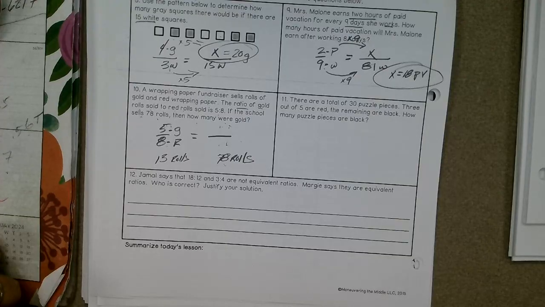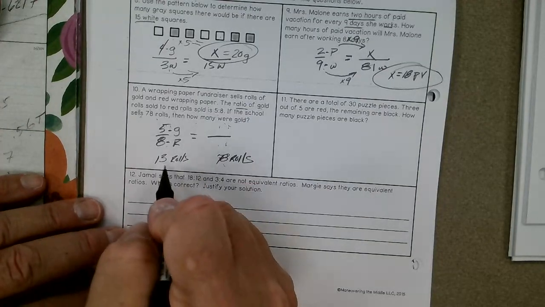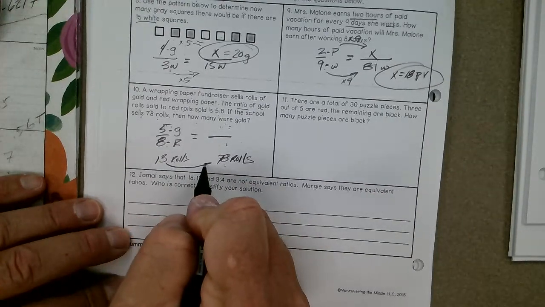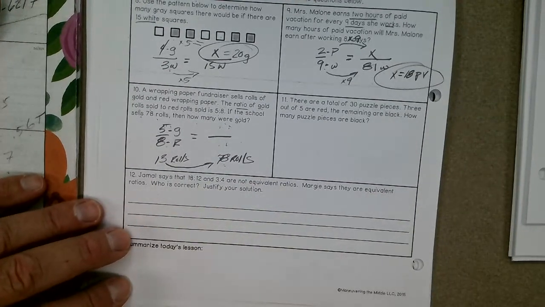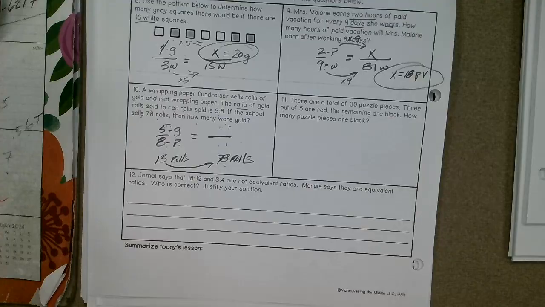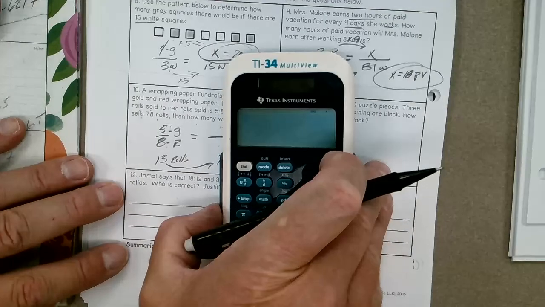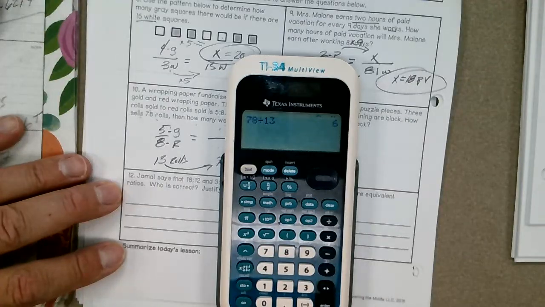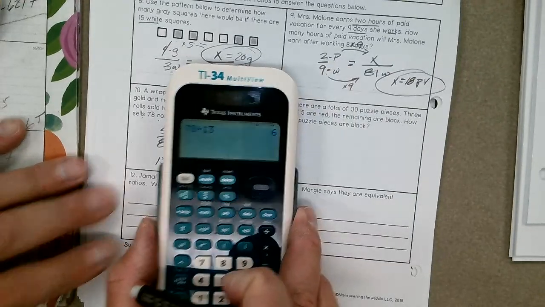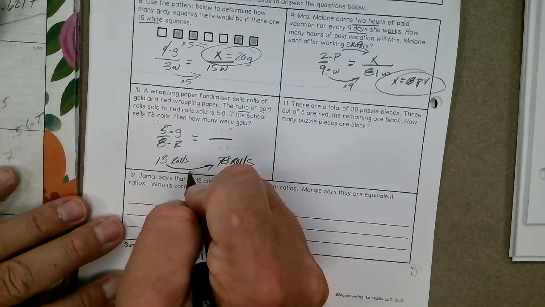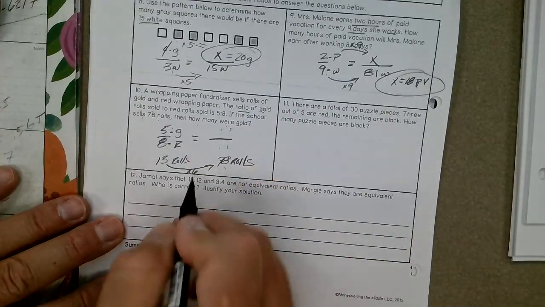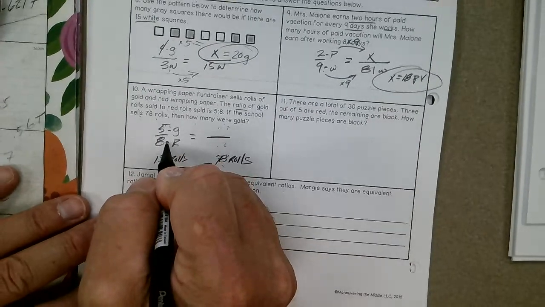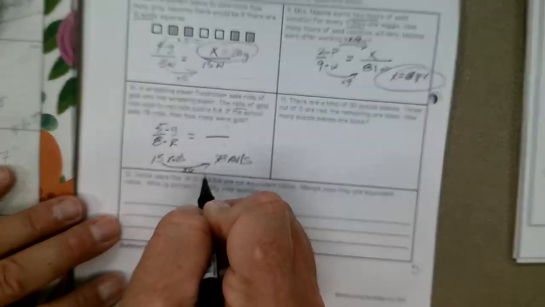So I ask myself, how did they scale this up? How did I get from 13 to 78? If I take 78 and divide it by 13, I end up with 6. So 13 times 6 is 78. So we're scaling this ratio up by a factor of 6.